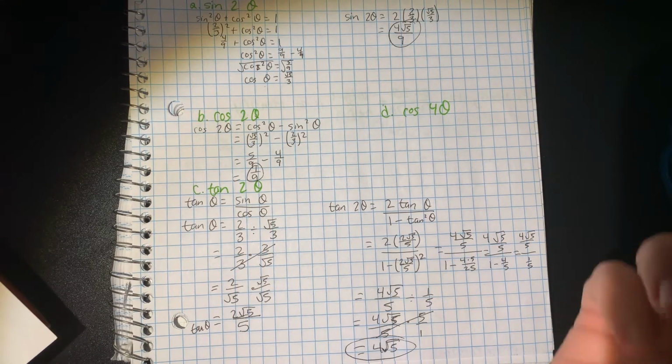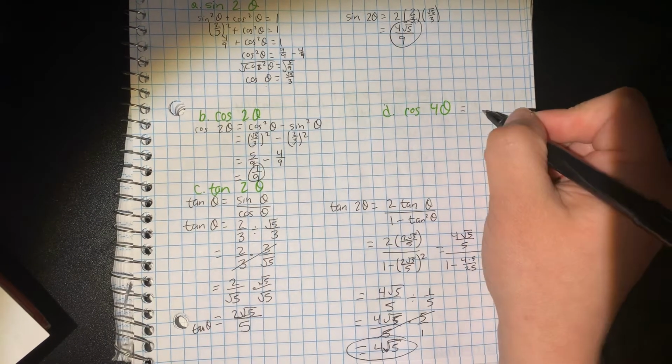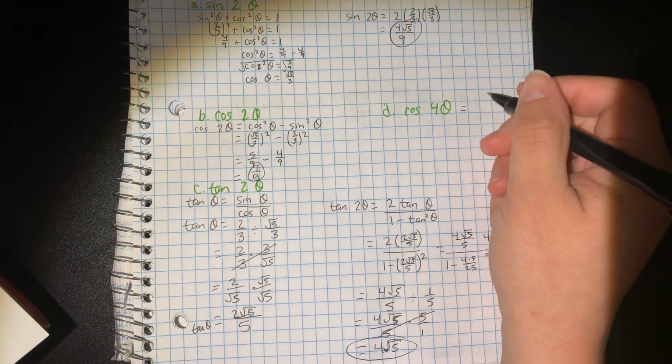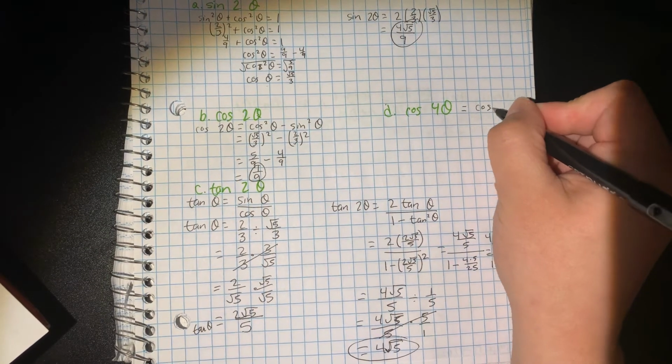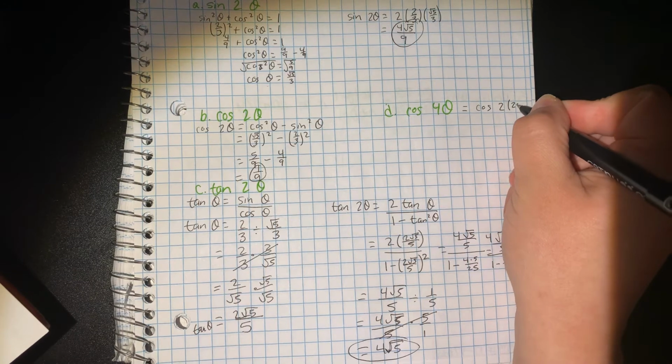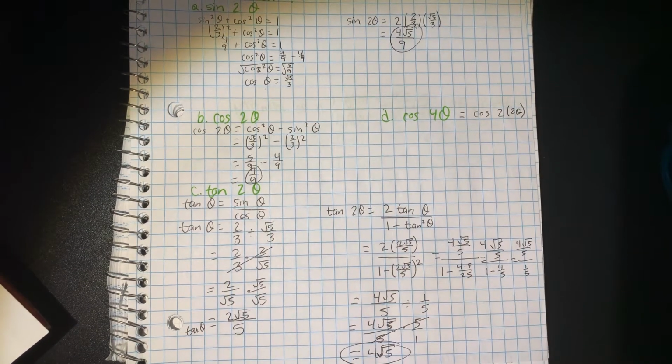So this last one, this is the same as saying cosine of 2 times that, right?